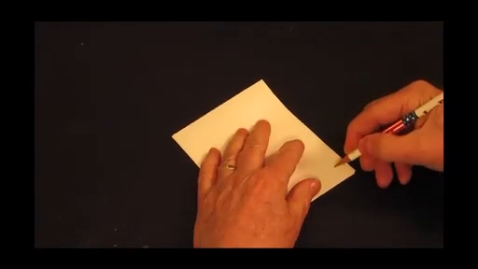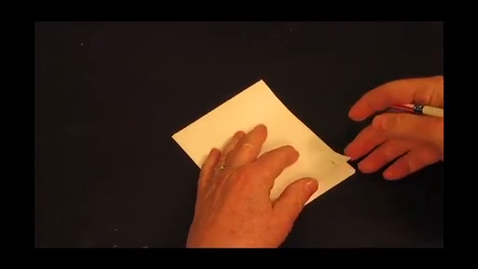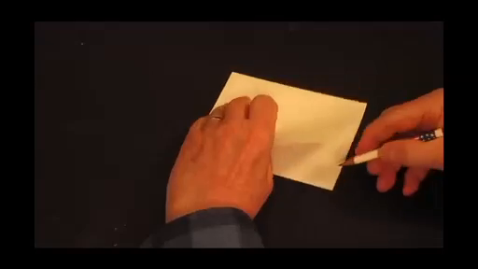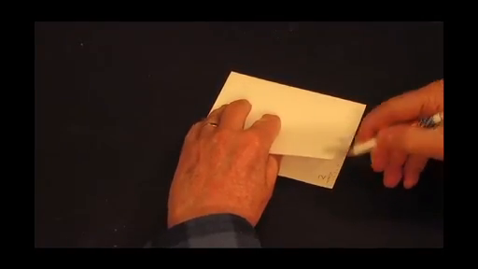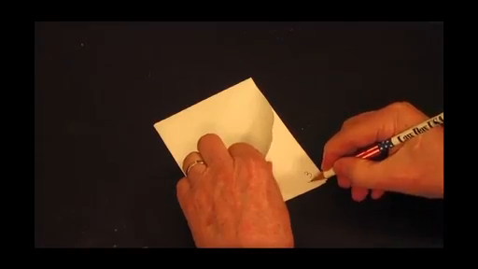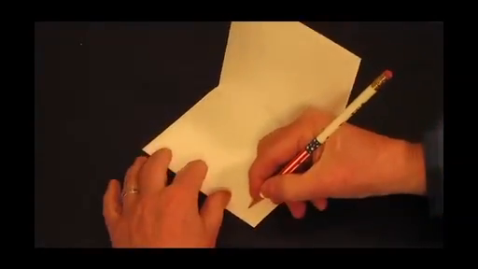Then we're going to number the pages with a pencil. Page 1. I'm going to put a line underneath the bottom. I'll tell you why in a minute. This inside page here would be page 2. Then here, this would be page 3. This will be page 4.